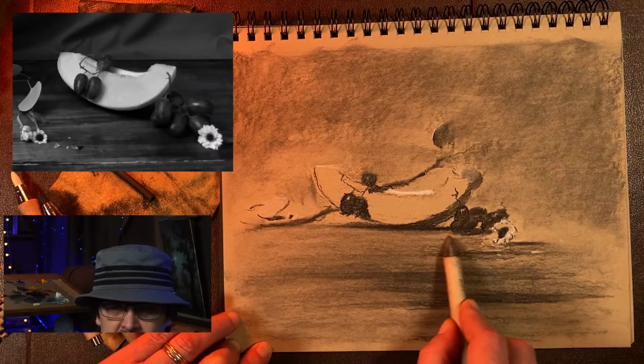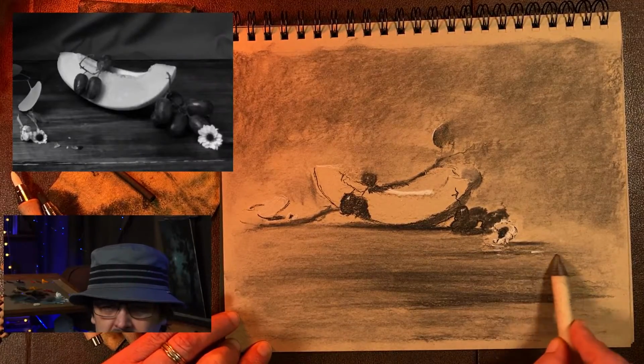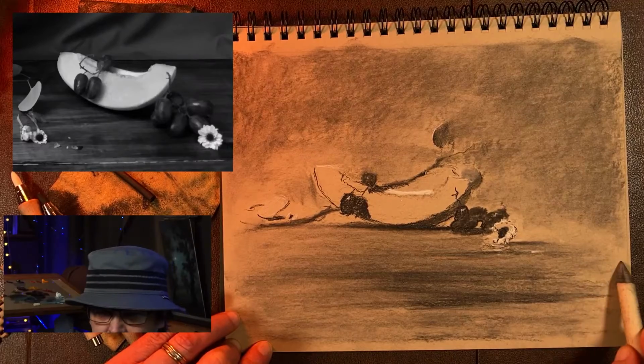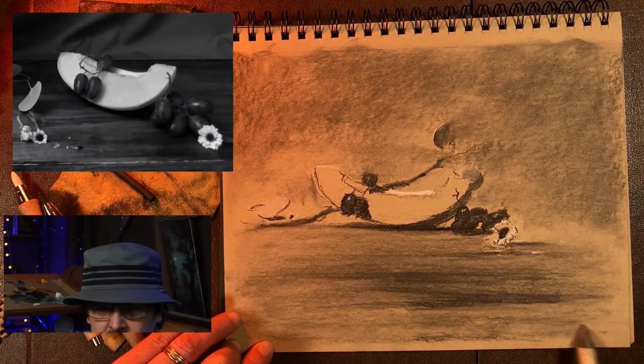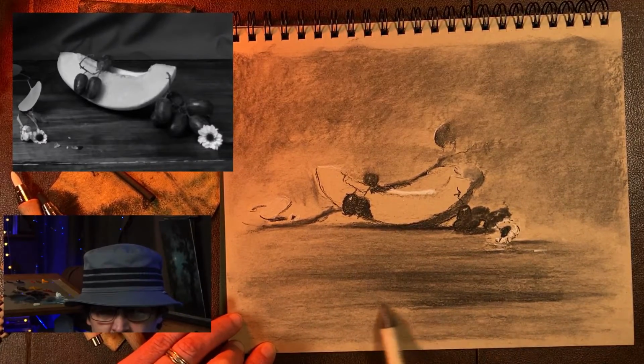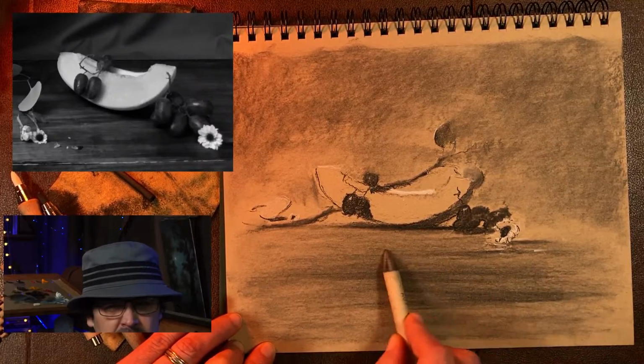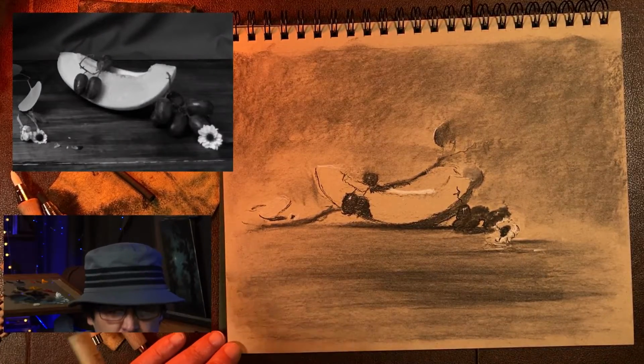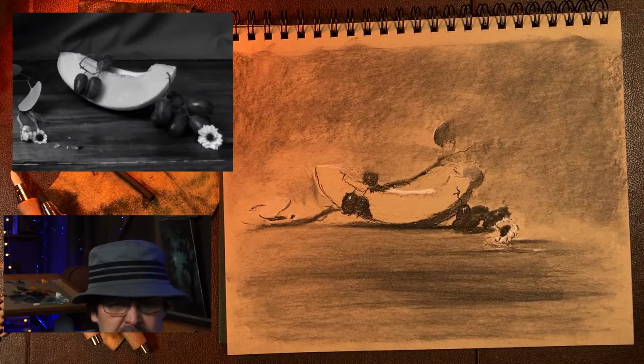So what I'm going to be doing now is a lot of playing with these tones, evening them out, and then I'm going to hit these darks, I don't know, 1, 2, maybe 3 more times up front, just to pull that bottom part of the paper forward.